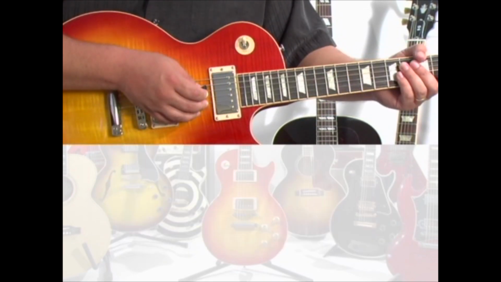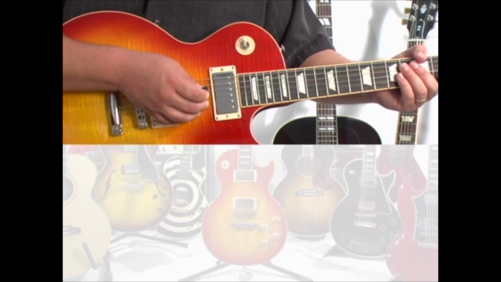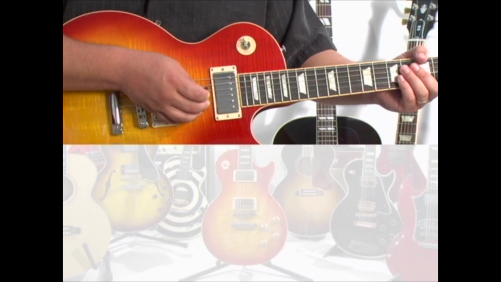Feel free to pause this video and explore different rhythms. Apply any timing to any note or groups of notes, and be sure to experiment with different timings on all.